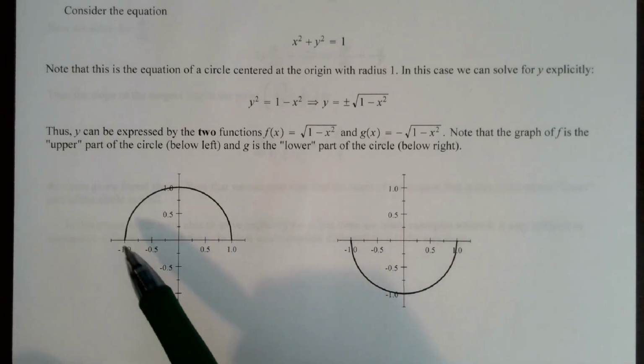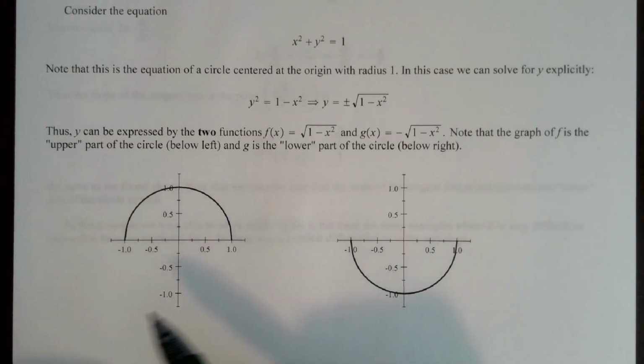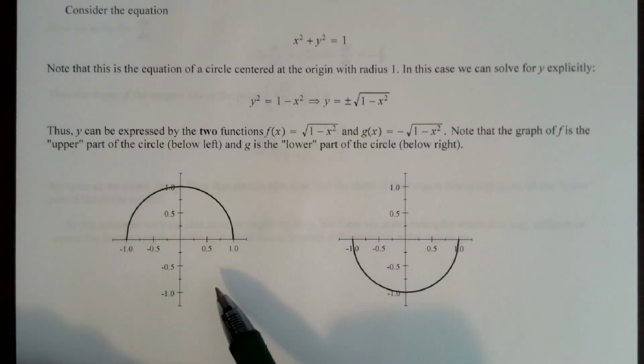And you understand, if we have a complete circle, if we put these two pieces together, we have the complete circle. But a circle, we can't express as one function, y, as a function of x, because it would fail the vertical line test, right?